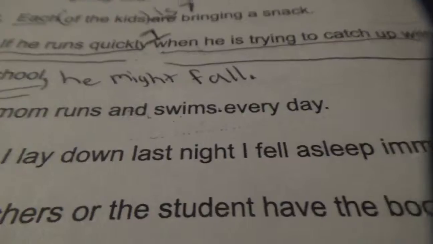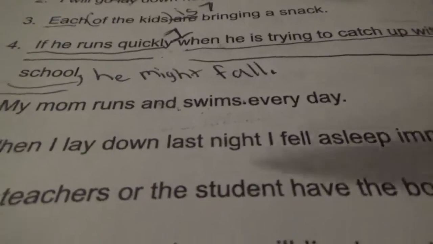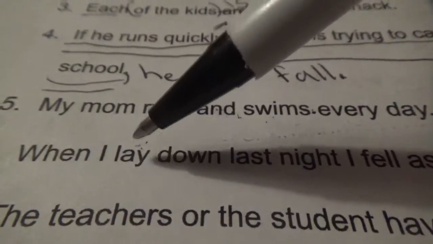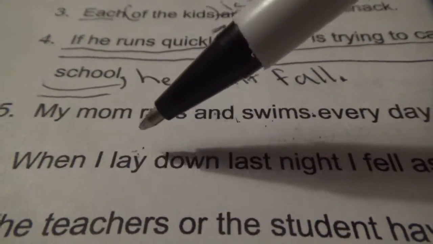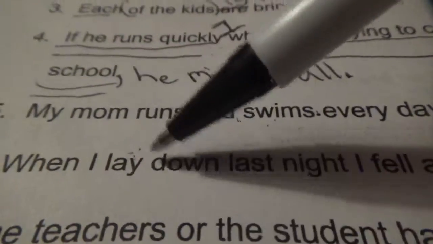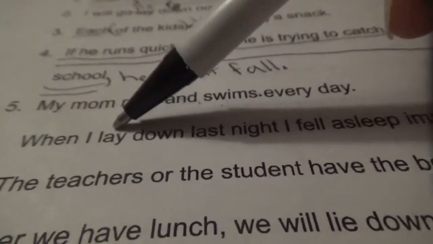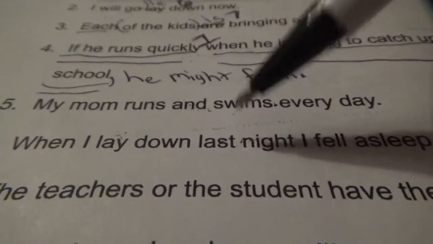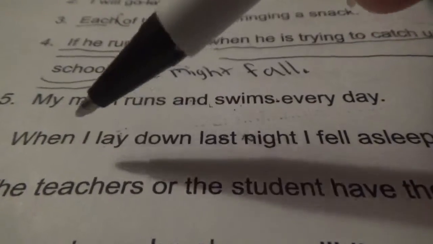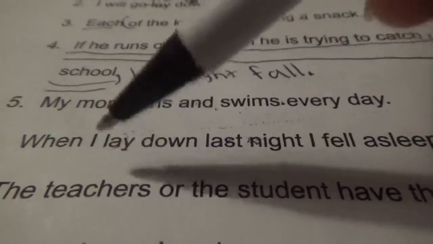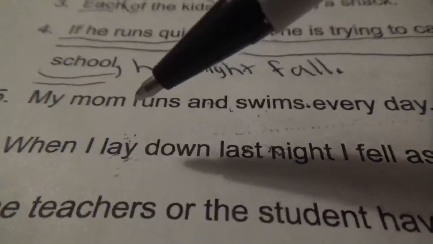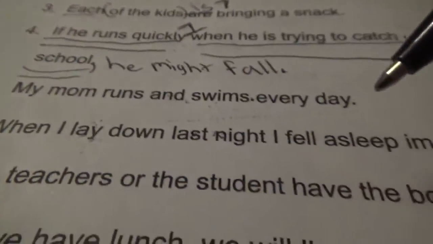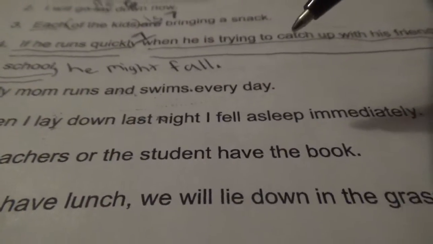When I lay down last night, I fell asleep immediately. Oh, lay. Let's see if lay's used right. Lay can be the present tense of to put or place, or the past tense of to rest or recline. When I lay down last night, aha, that's happening in the past. So yes, we use lay. I lay down last night. It's the past tense of to rest or recline. Right now I lie. Yesterday or last night I lay. Past tense. So that's correct.